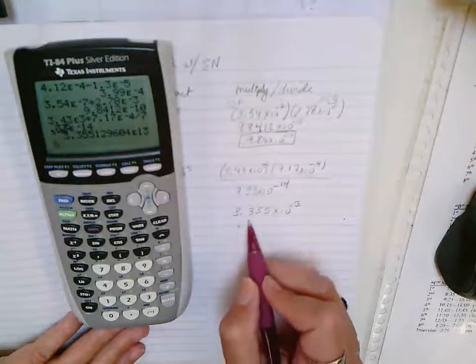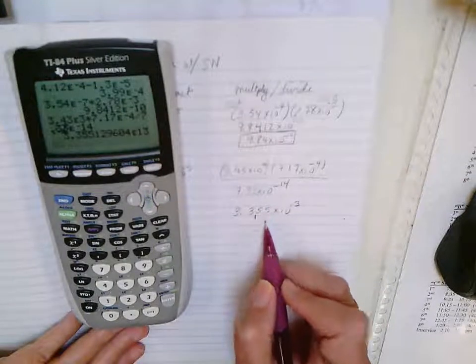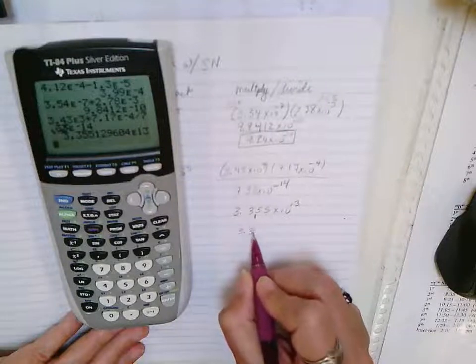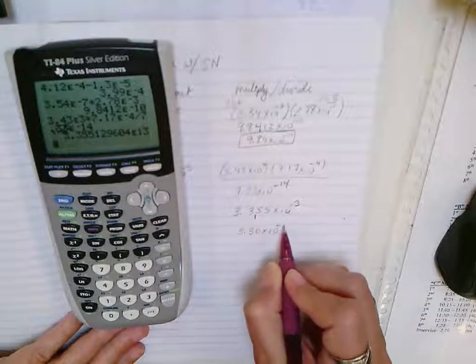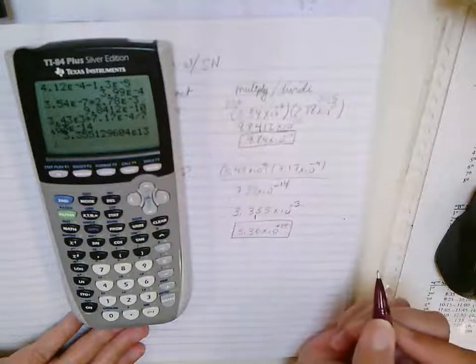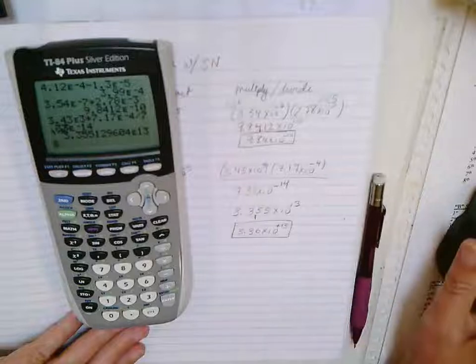And again, 3 significant digits, so I'm going to keep through this first 5, and this 5 is telling me I'm going to round up, so I get 3.36 times 10 to the positive 13th. You don't need the positive, but there's your final answer. Let me know if you have any questions.